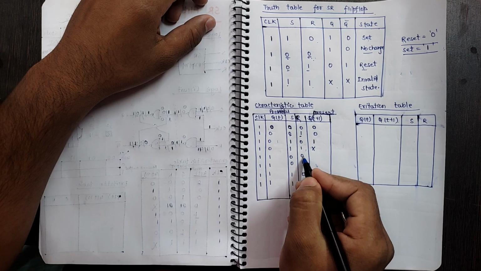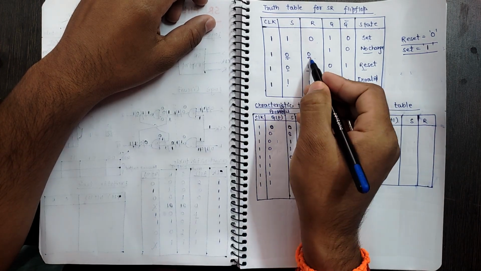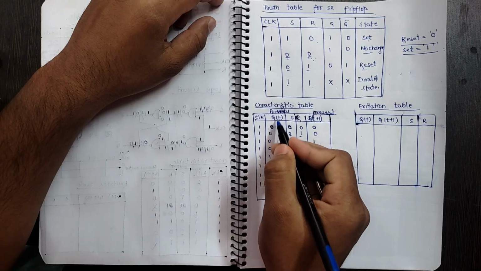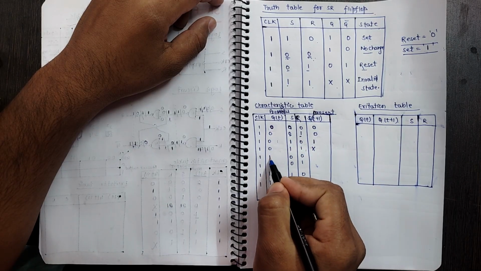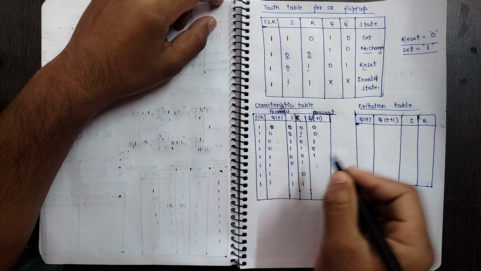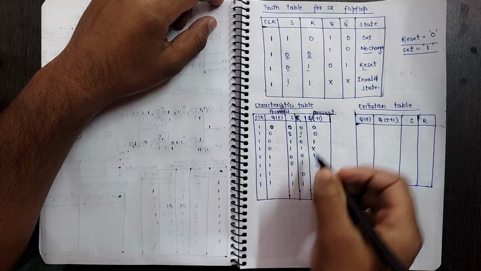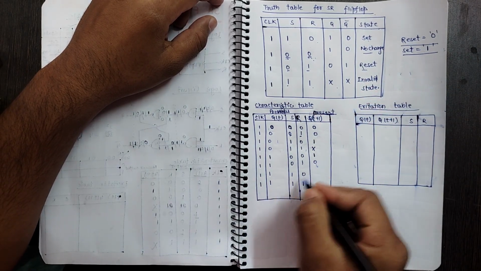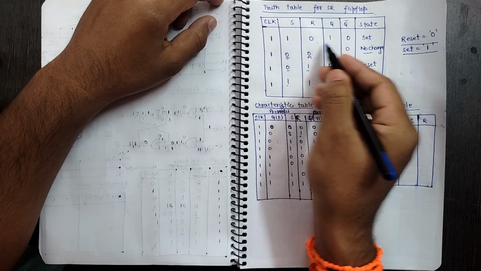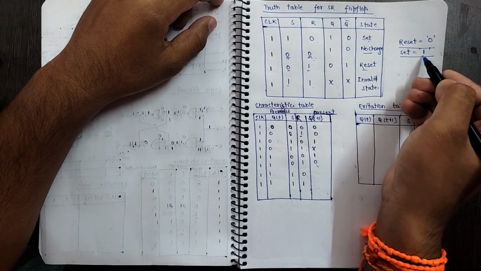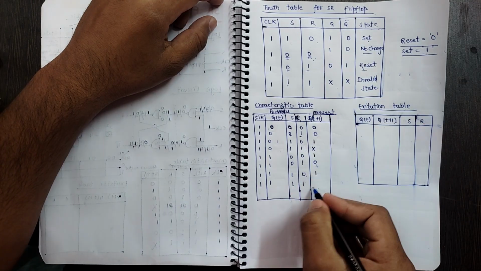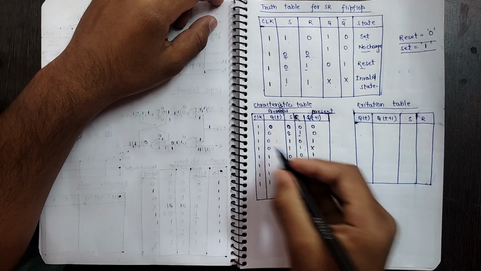Now again 0 and 0, we can find it here, no change. No change means it will be the same as the previous output. Here the previous output is 1, so we directly write 1. Similarly for 0 and 1 we get reset, which means 0. For 1 and 0 we get set, which means 1. Again for 1 and 1 we get don't care. That's it. This is too easy.